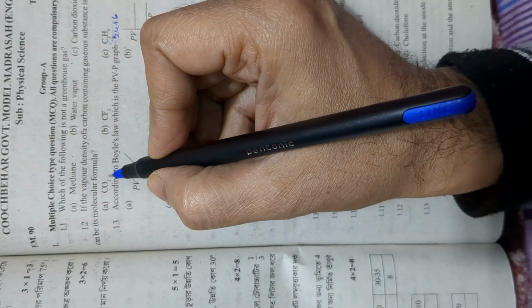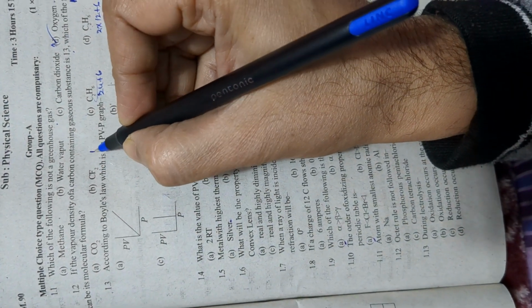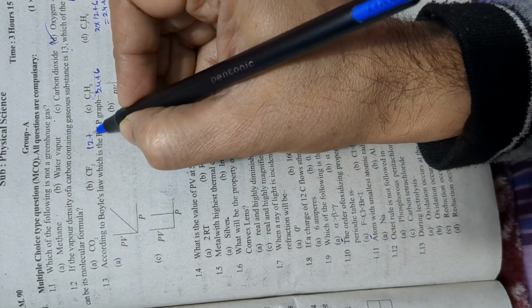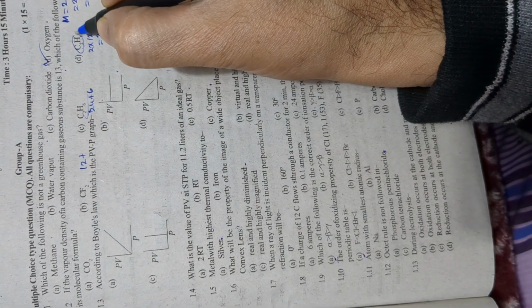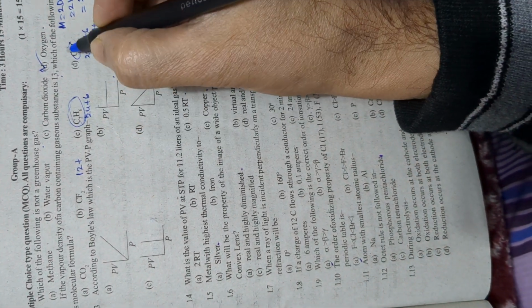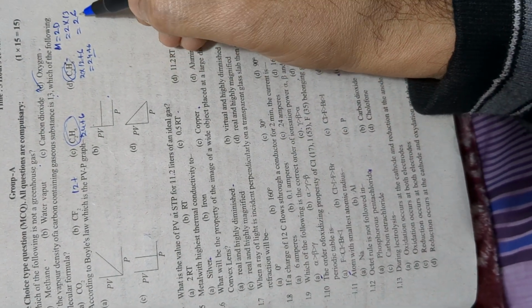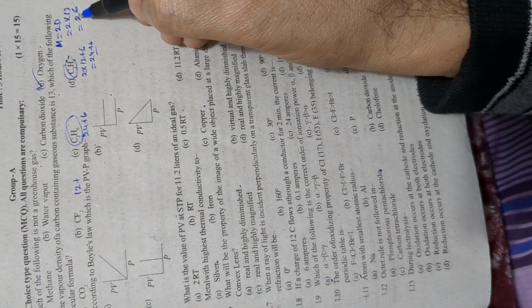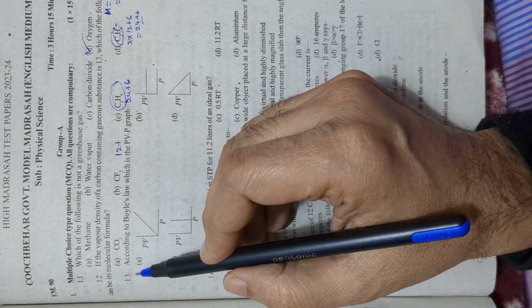CO2 means 44, CF2, C12 and fluorine. Most possibly it is a printing mistake, but because both of these compounds are the same, I cannot get the answer. No problem, you can find 26. 26 belongs to which compound? You can find it in your book. Okay, no problem. Now 1.3.